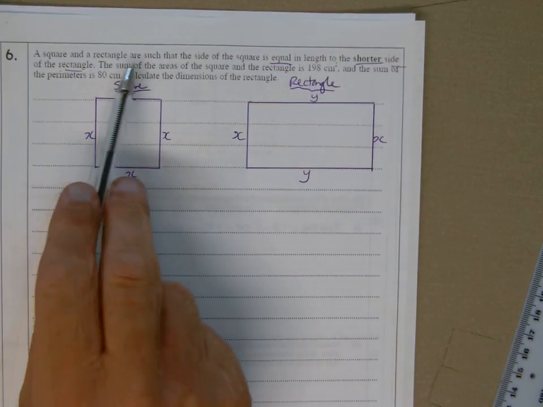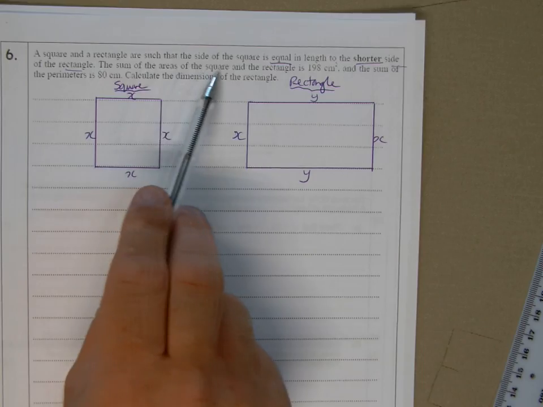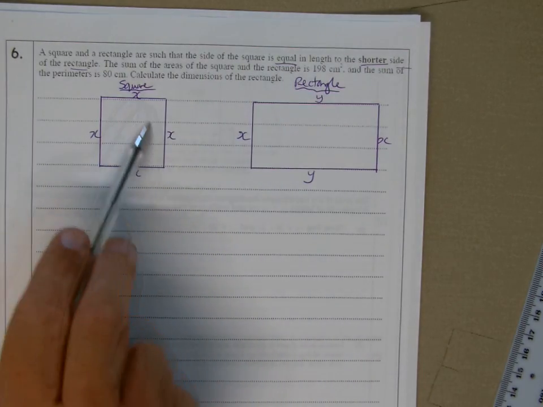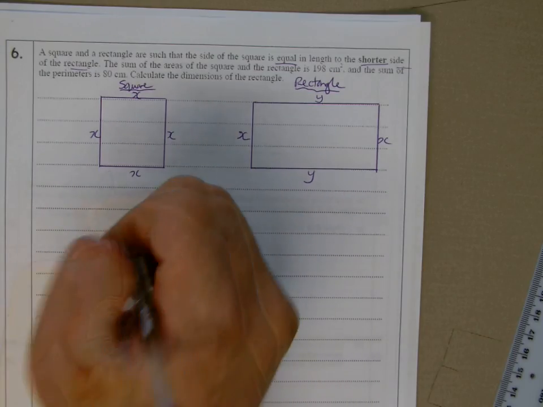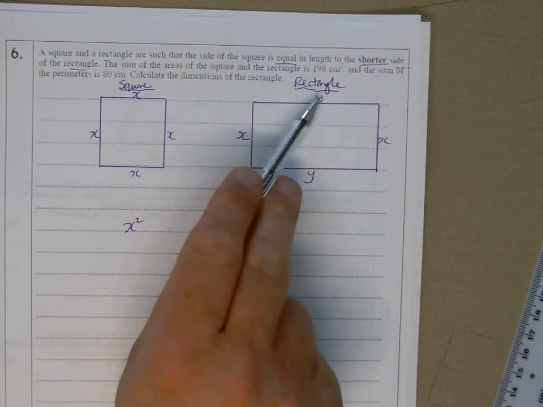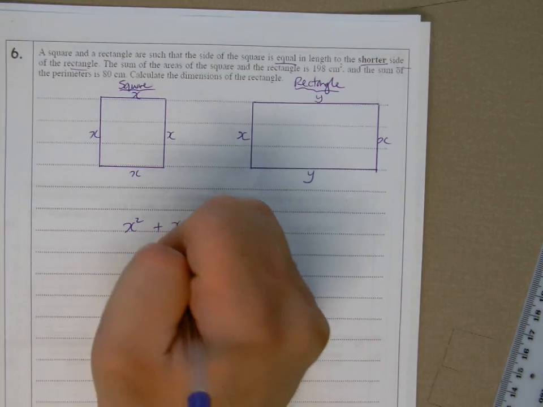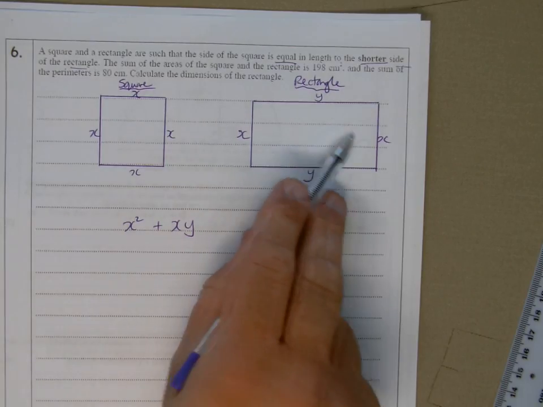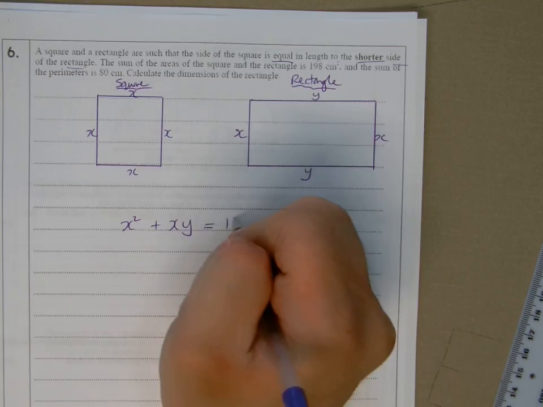Now it says the sum of the areas of the square and rectangle is 198. The area of the square will be x times x, so that'll be x squared. The area of the rectangle will be y times x, or x times y. So the sum of them, x squared plus xy, is equal to 198.